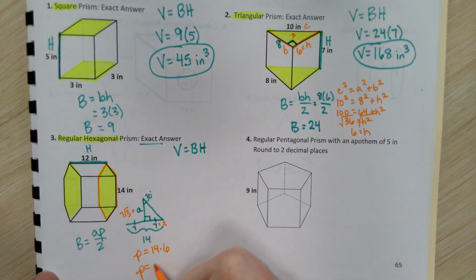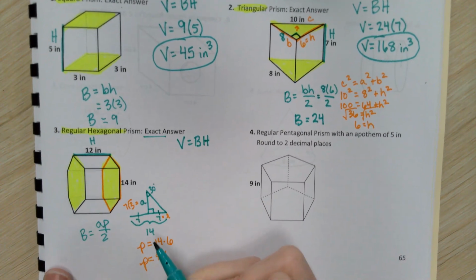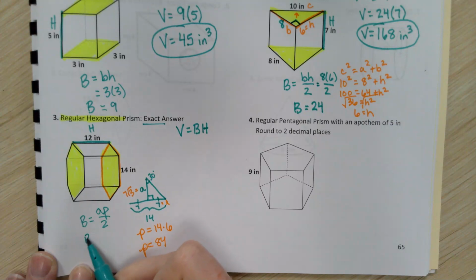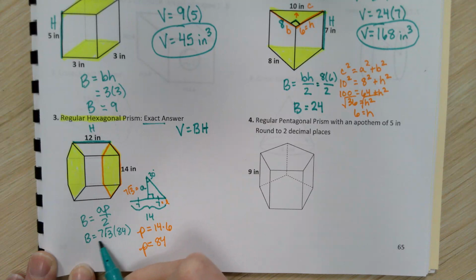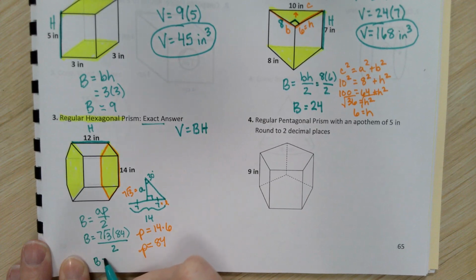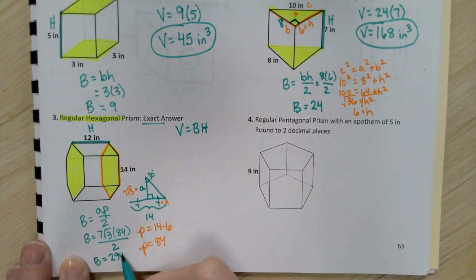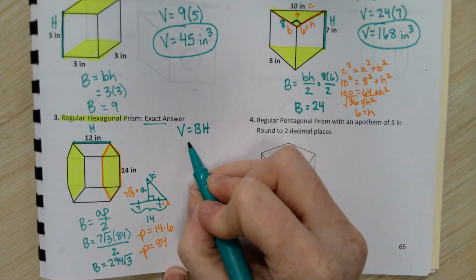That perimeter then will be 84, and we'll have everything that we need to go ahead and finish out our capital B calculation. 7 root 3 for the apothem, 84 for the perimeter. And if we're keeping that answer exact, I'm going to leave that root 3 out of the calculator and just attach it to the answer I get for the rest of the calculation, 294 root 3. All right, let's finish it out.